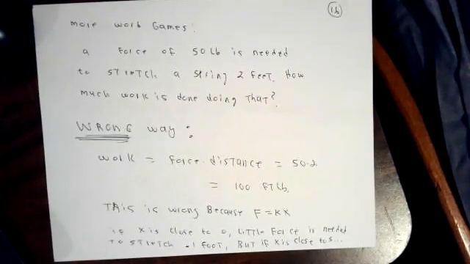More word games. Suppose that a force of 50 pounds is needed to stretch a spring 2 feet. How much work is done doing that? Here's a commonly seen wrong way of doing this. Work equals force times distance. Force is 50, distance is 2. 50 times 2 is 100 foot-pounds.